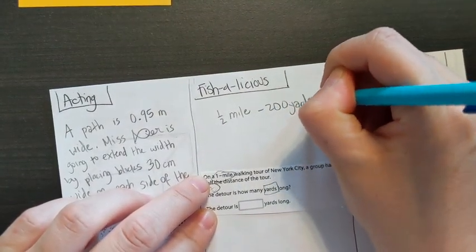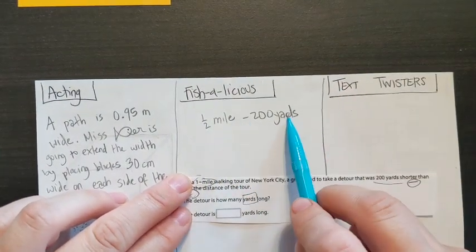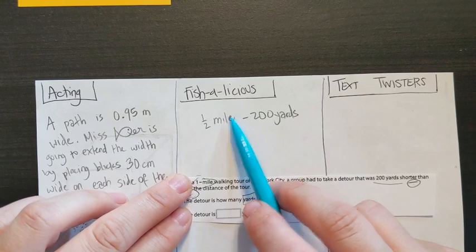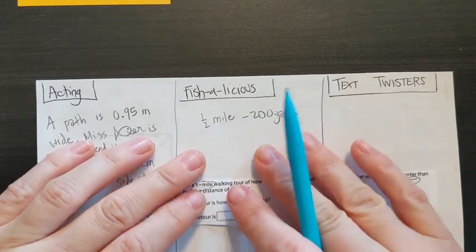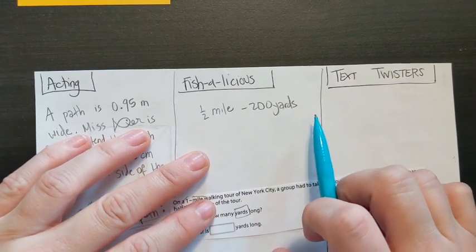So the problem looks like this. A half mile minus 200 yards. Can you subtract these two things? They're not the same unit. The answer is no. It's just like having fractions with unlike denominators. You have to get them to be the same. You have to use conversion skills.